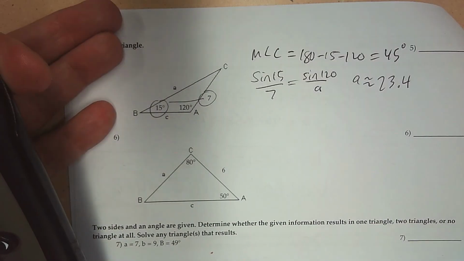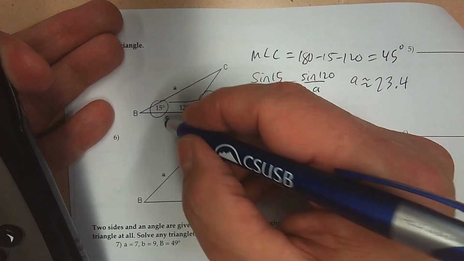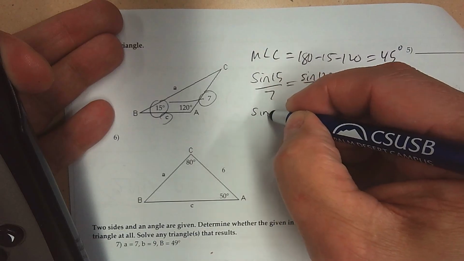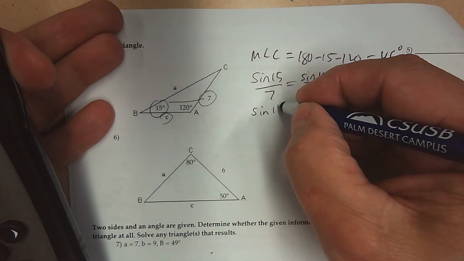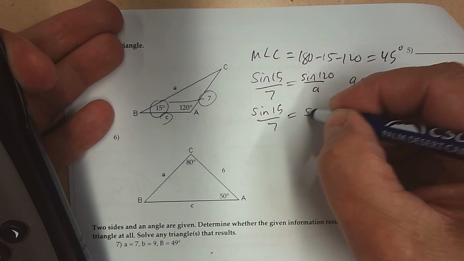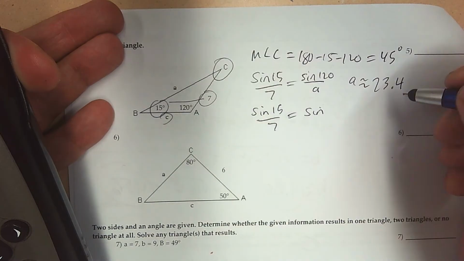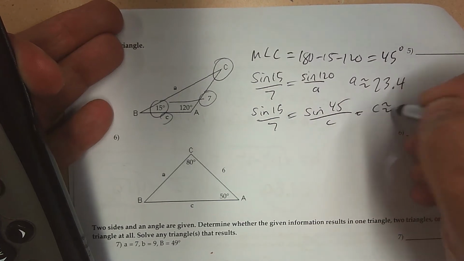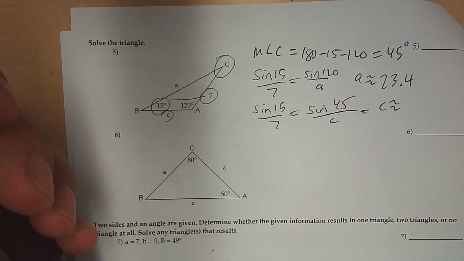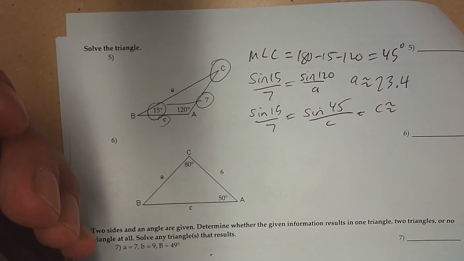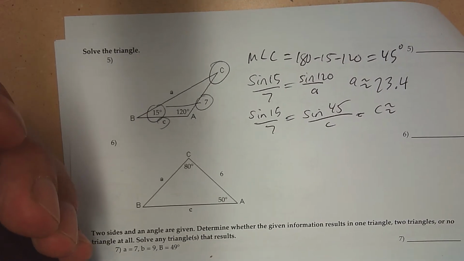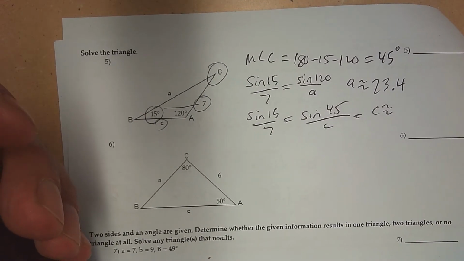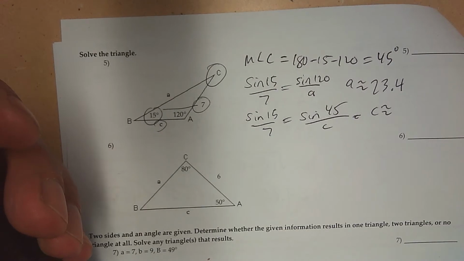And then how would I solve for c? We're going to go sine 15 over 7 again, but this time the angle we need to use is angle C, which we found was 45. So sine 45 over c. Again, we're going to multiply 7 times sine 45, and then divide that by sine 15.